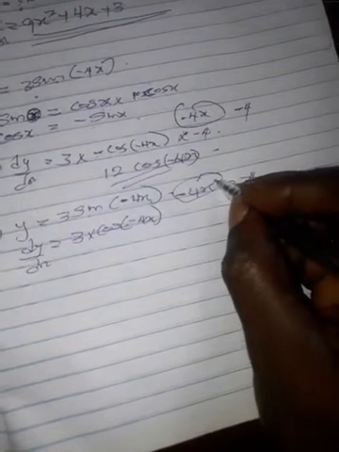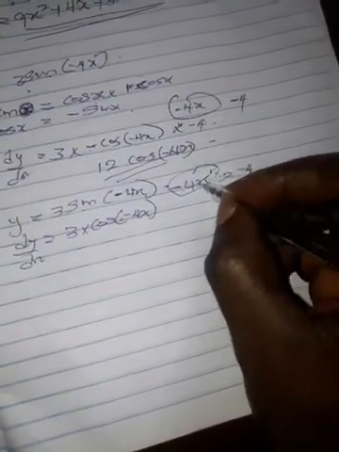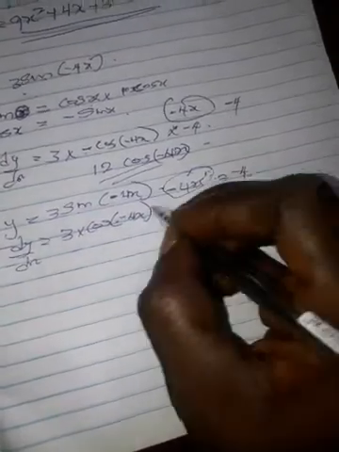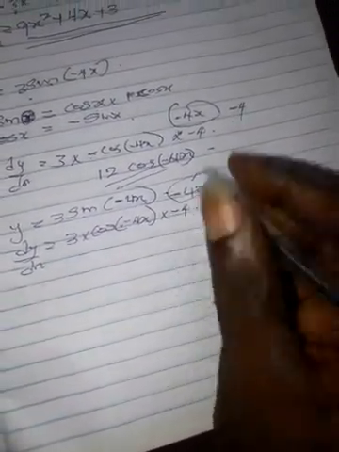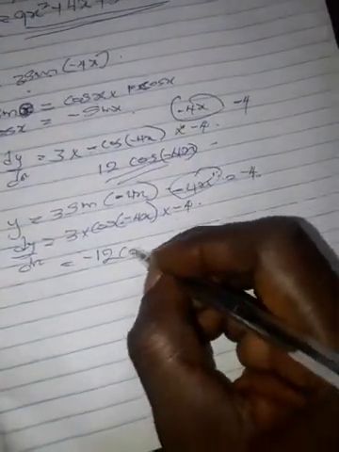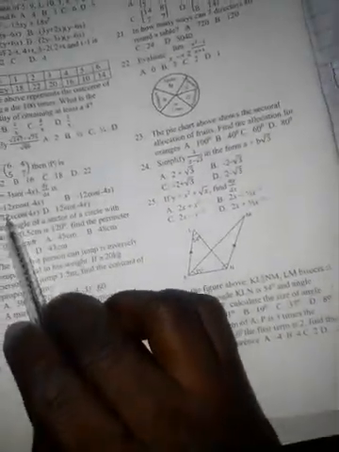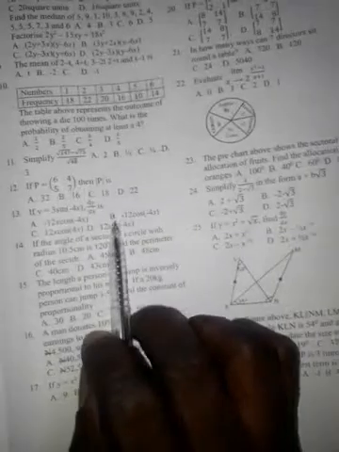Don't forget, this is carrying 1 times minus 4 times x to the power 1 minus 1, that is 0, x raised to power 0 is 1. So that's why you're having minus 4. So minus 4 times 3, we have minus 12 cos of minus 4x. So looking at the options, the correct answer is B, minus 12 cos of minus 4x.